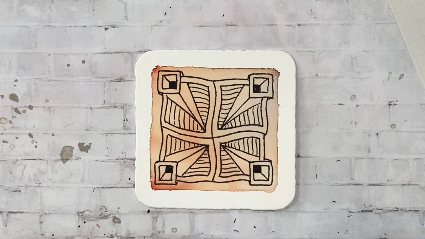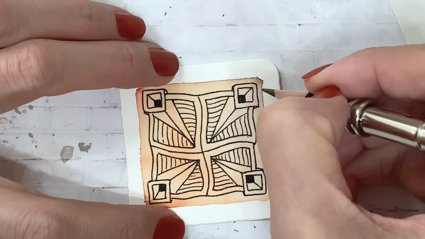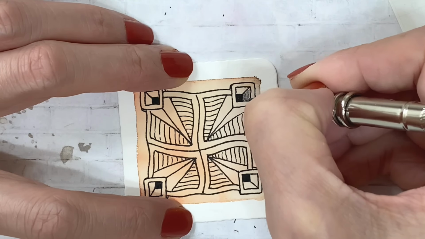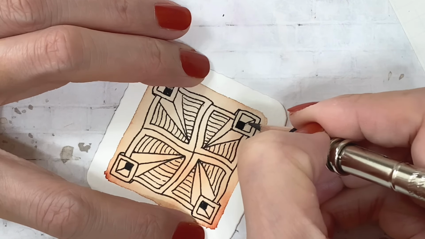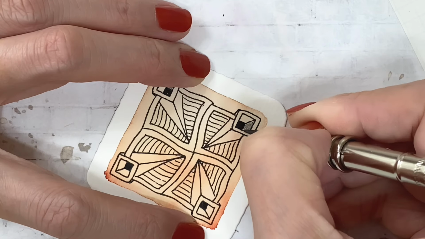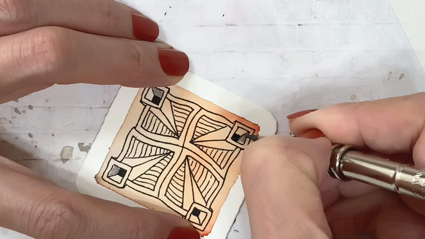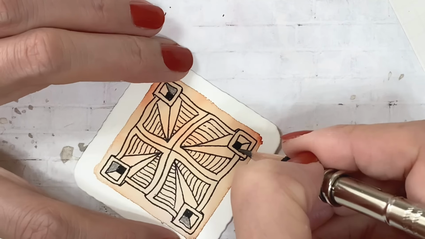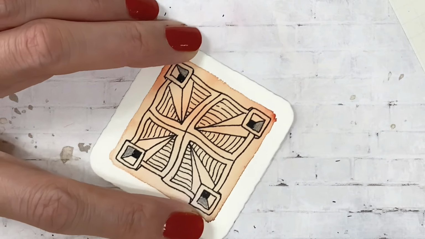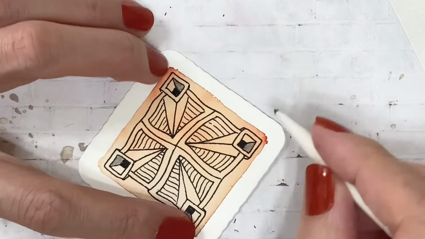Okay, so let's do shading and highlighting. I'm gonna do just a cubine here. I'll shade in one of these little shapes. So this is a typical cubine shading. Where is my tortillon? Here we go.